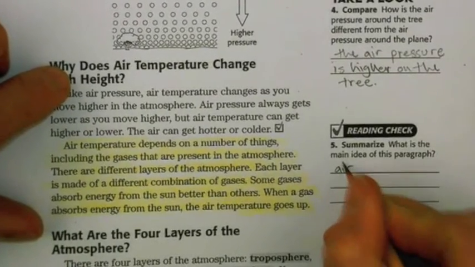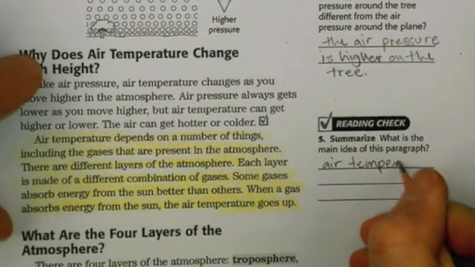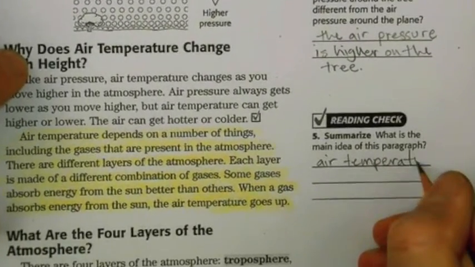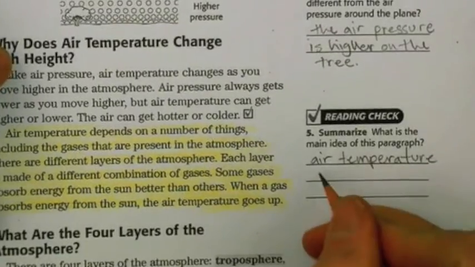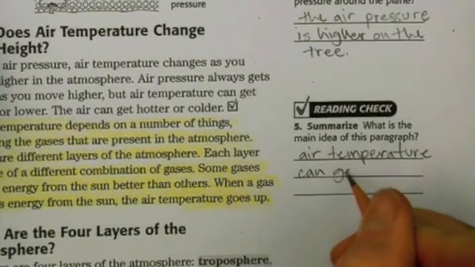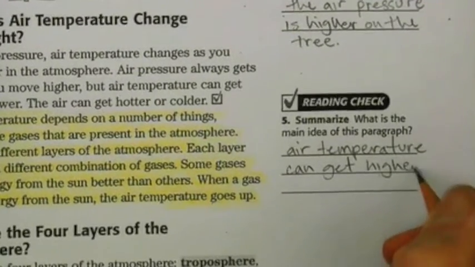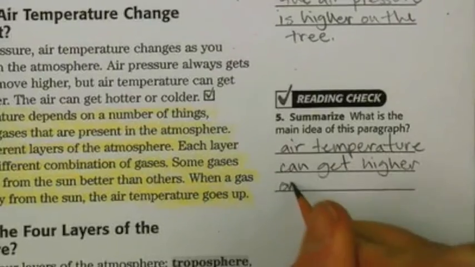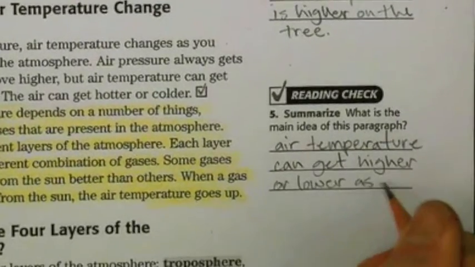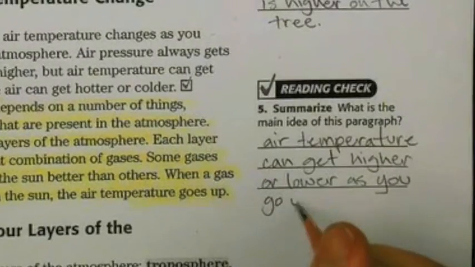Question number 5, reading check. Summarize. What's the main idea of this paragraph? Like air pressure, air temperature changes as you move higher in the atmosphere. Air pressure always gets lower as you move higher, but air temperature can get higher or lower. The air can get hotter or colder. Well, it seems that it's saying that unlike air pressure, air temperature can get higher or lower as you go up in the atmosphere.